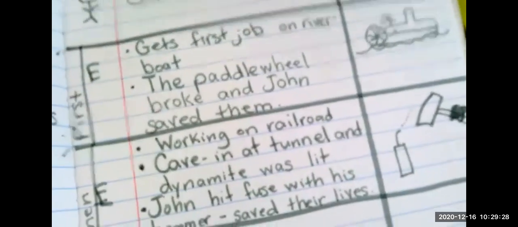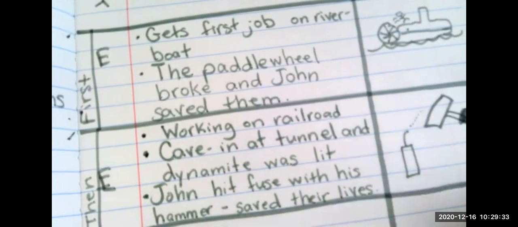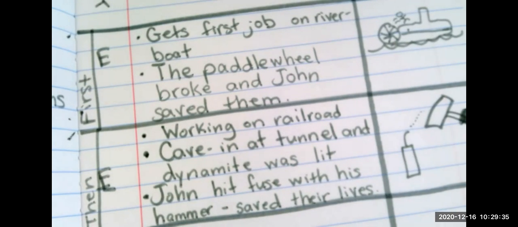Okay, so for the second part of our chart, we said that he is working on a railroad now, that there was a cave-in at the tunnel and the dynamite was lit, but John hit the fuse with his hammer and saved their lives. He sounds like a very heroic person. Okay, so now we're going to go back to the story and we're going to listen to another event that happened in John Henry's life. Make sure you keep your ears open so you can hear what's happening, okay?